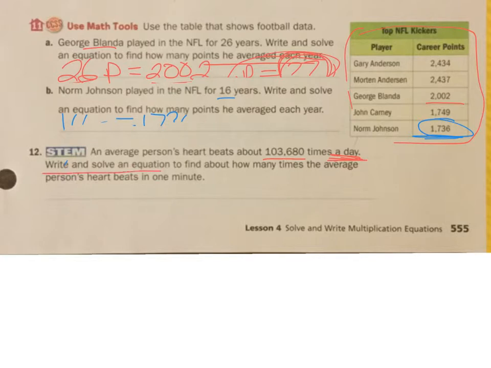Write and solve an equation to find out about how many times the average person's heart beats in 1 minute. So I need to figure out how many minutes are in a day. And the way I do that is I know that there's 24 hours in a day times 60 minutes.